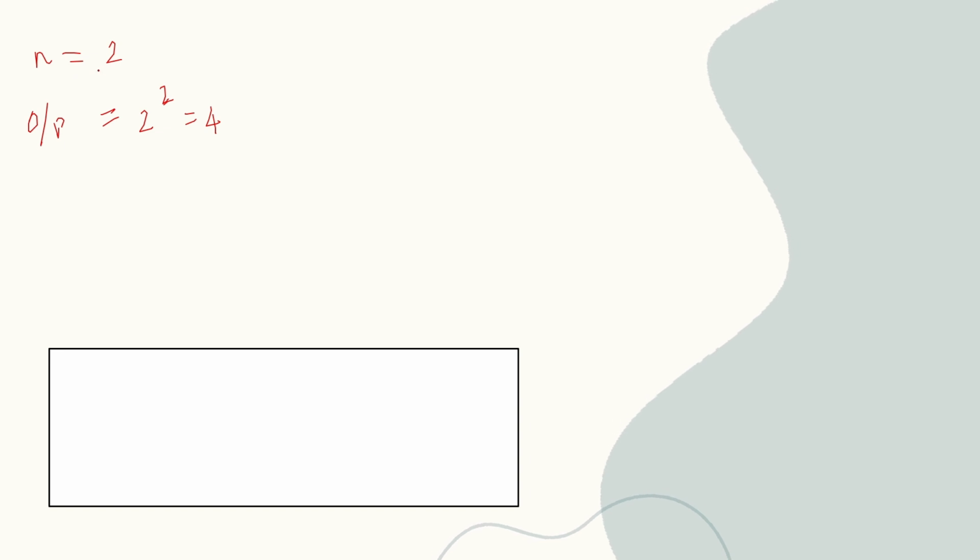So n is given as 2. You need to find 2 power 2. That means you need to do something so that you will get 4, right?